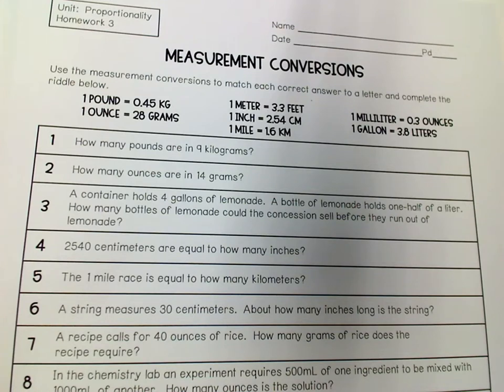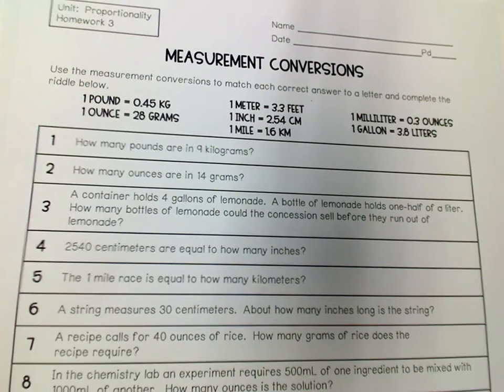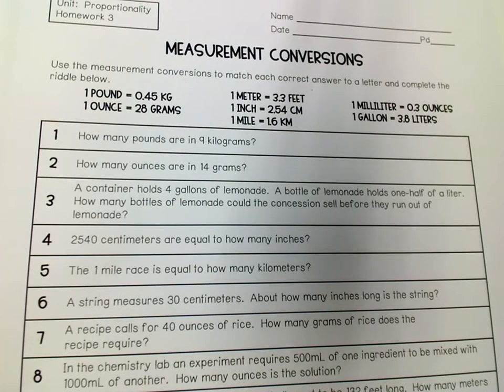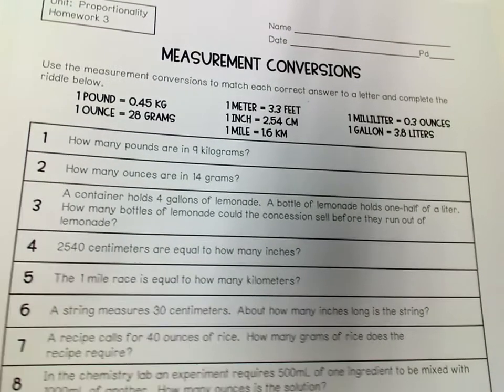Okay, I'm going to do some of these questions from the homework tonight, just some practice questions. So I'm going to work a couple of them with you. We're going to start with number 1. How many pounds are in 9 kilograms?